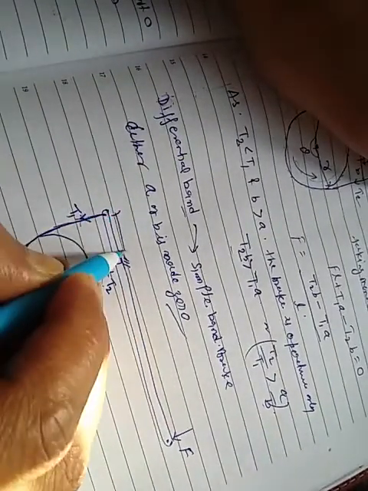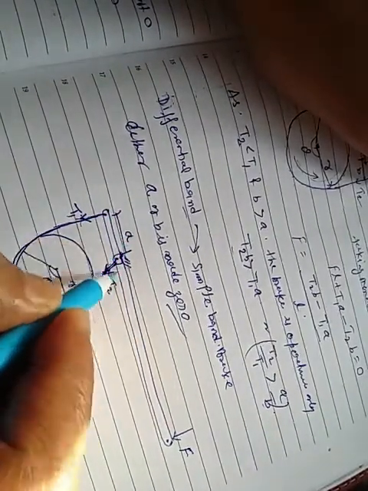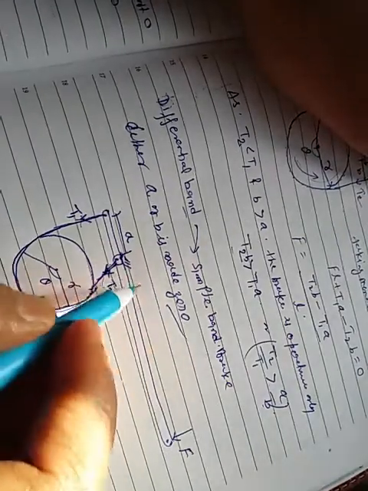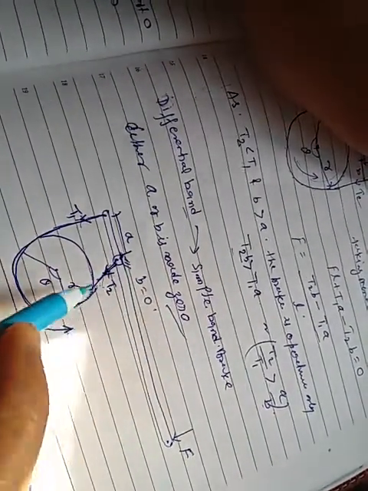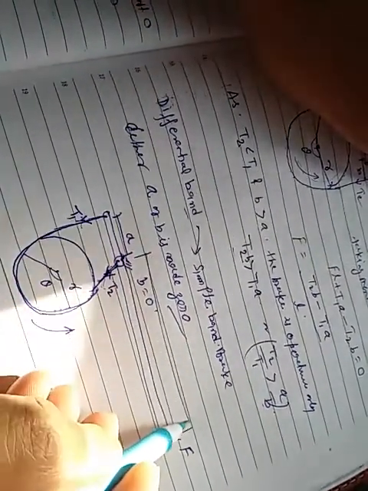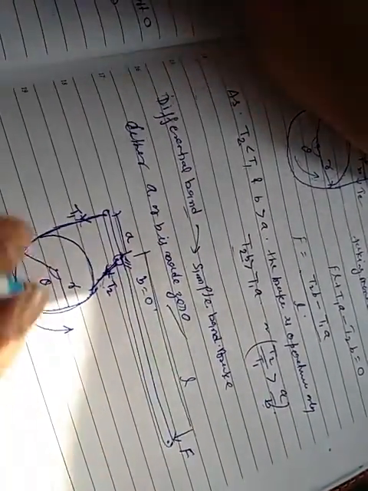This is the distance A. Here B becomes 0, and this is the total length L of the lever.